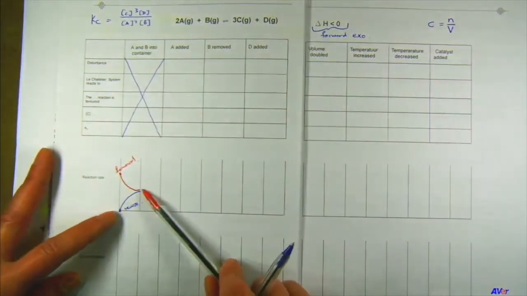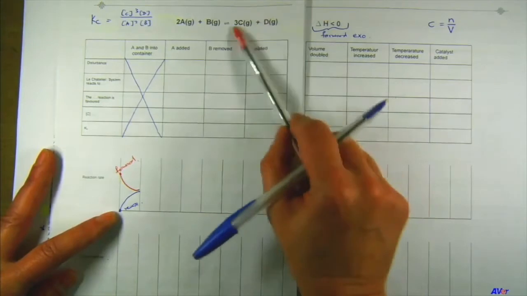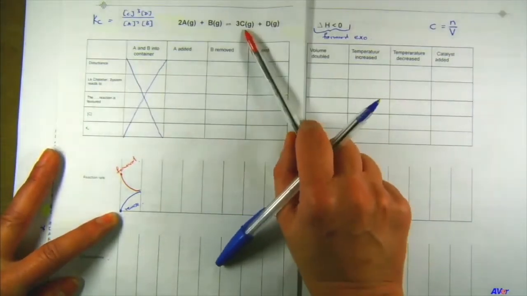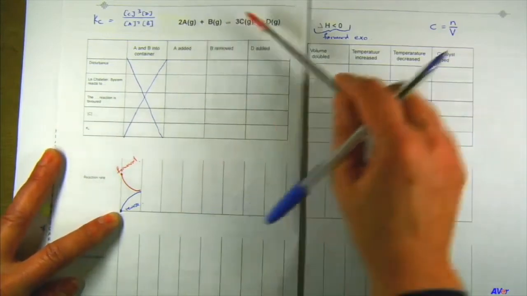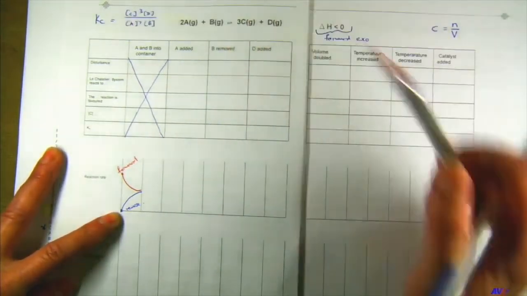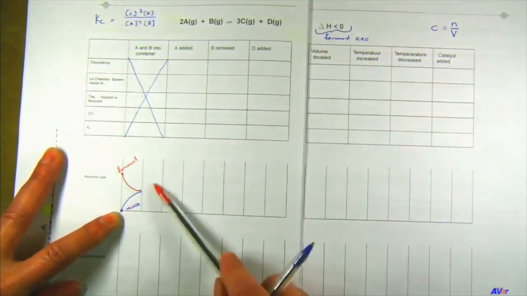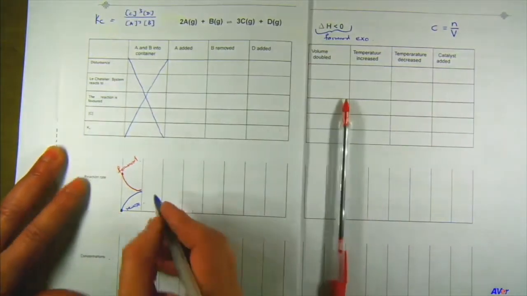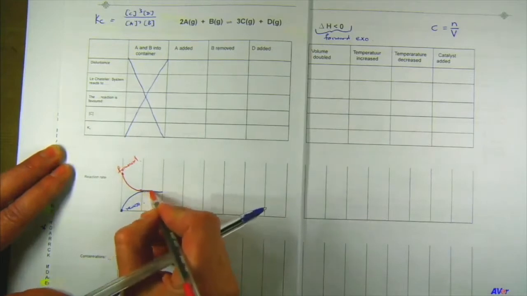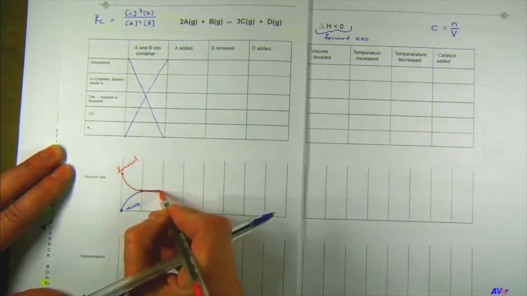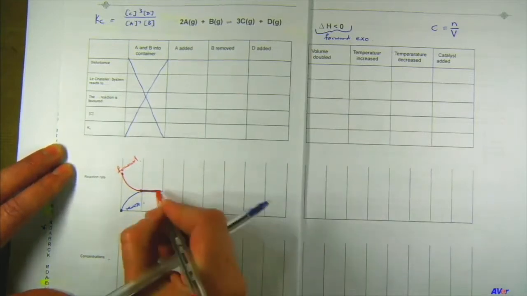This one increase, why? We started out with 0 because there was no C, no D. And now as the forward reaction happens, it produces C and D can start going back. And then that will increase. Right, and once they've reached the same, then we have chemical equilibrium. The rate of forward is equal to the rate of reverse.